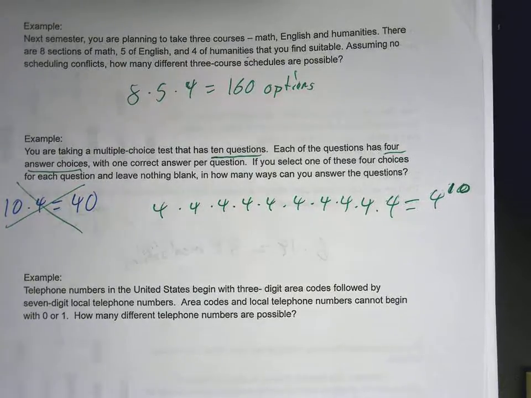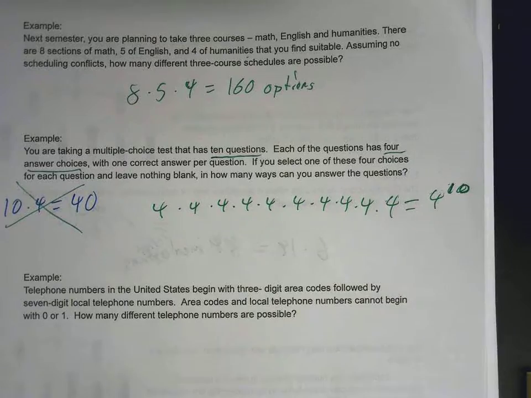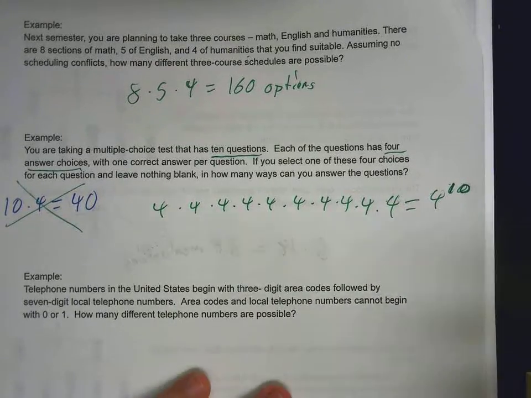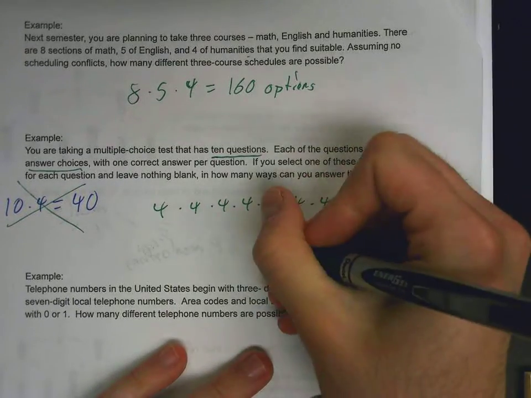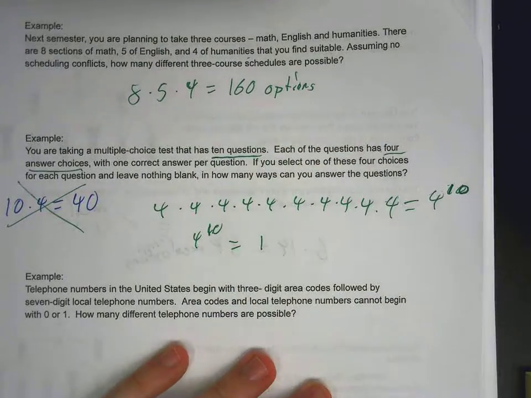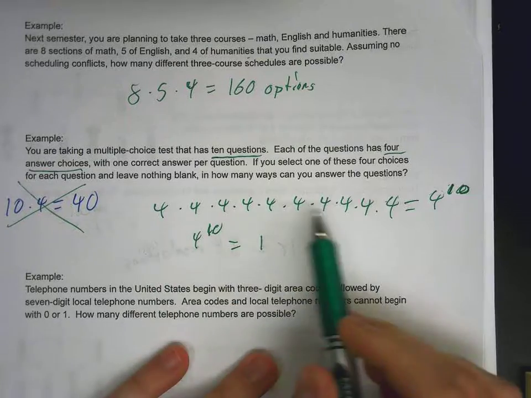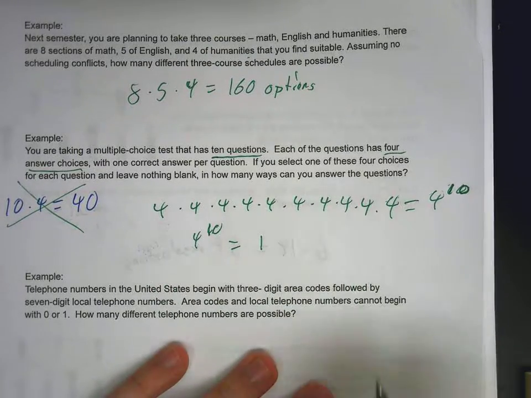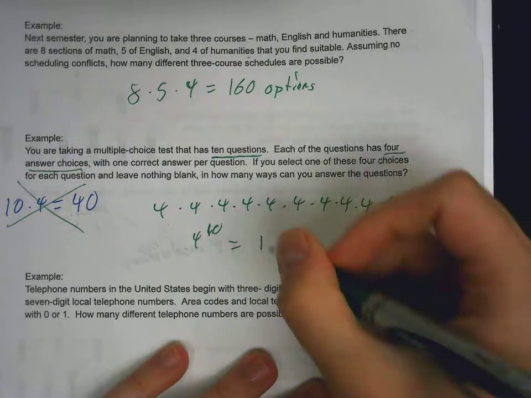So if you actually do that, 4 to the 10th, it ends up being... Is it 4 to the 10th power or 10 to the 4th power? 4 to the 10th power, because we have 10 fours being multiplied by each other. There's no way. That's seriously 1 million.